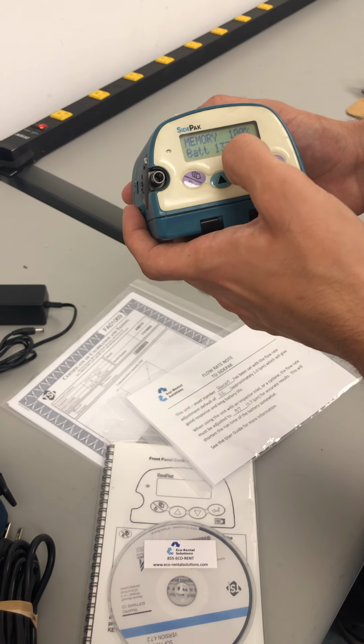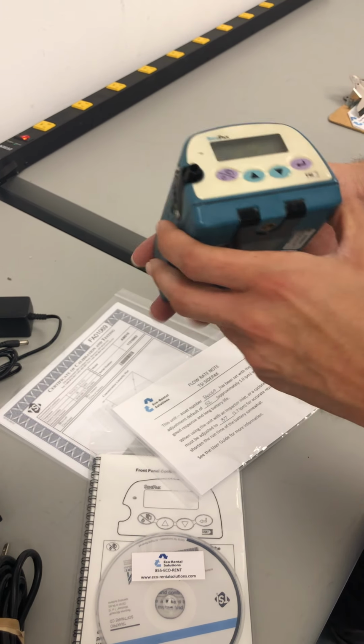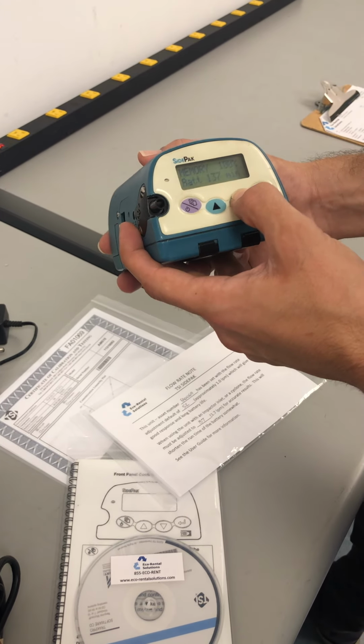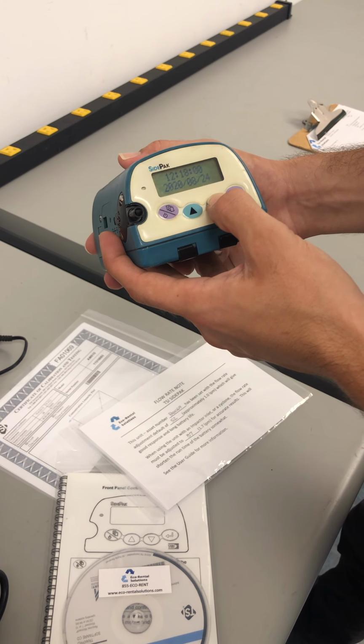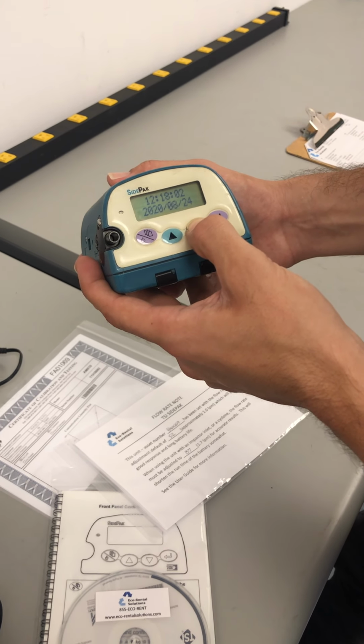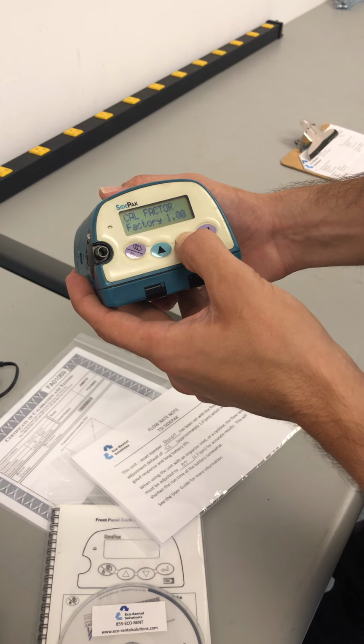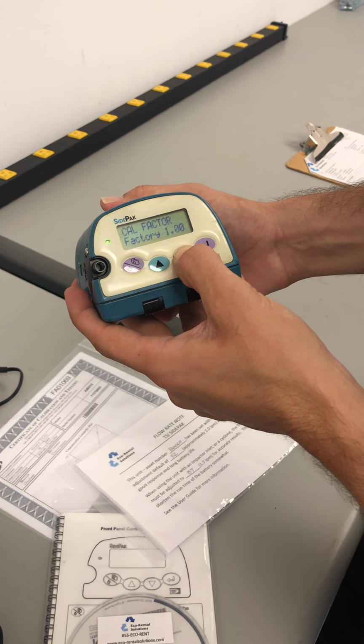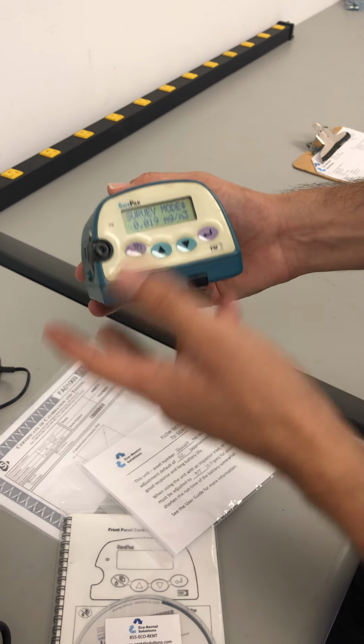So we have about 140 minutes left. So it looks like we may want to charge it a little bit. Okay. This will have some more information, just show you time and date. Your cal factor, which we've set to our default. Shouldn't have to worry about that. And then we go right back to survey mode.